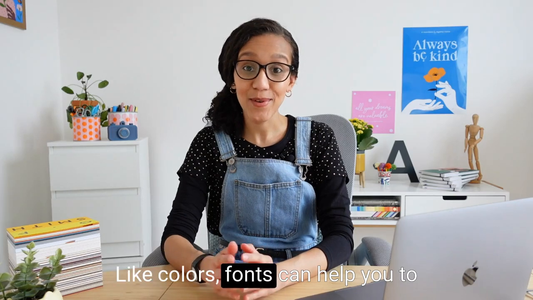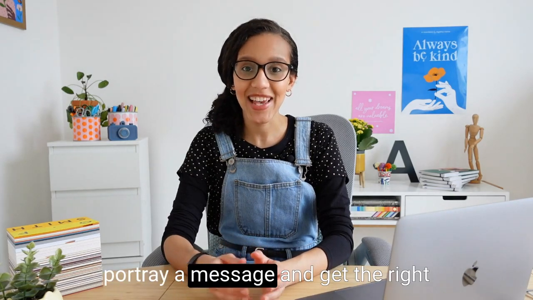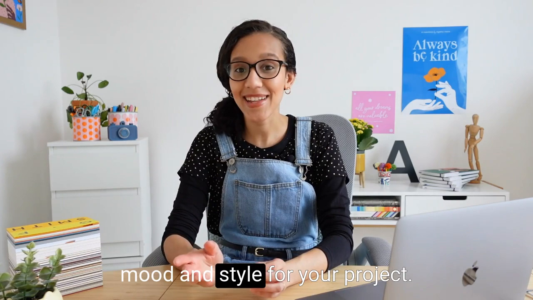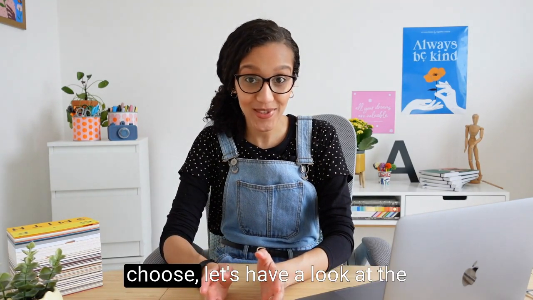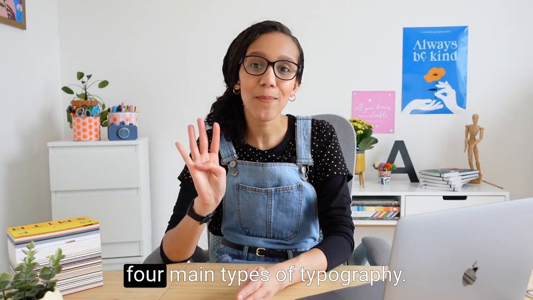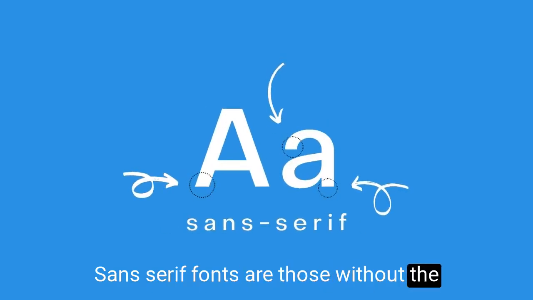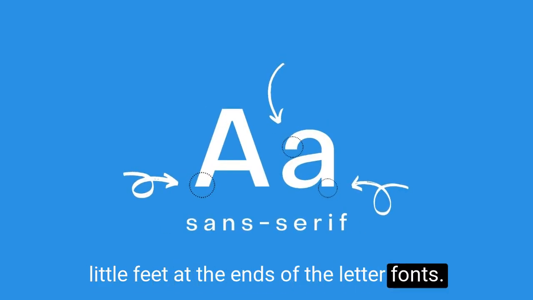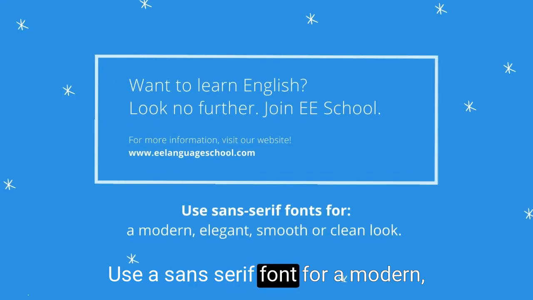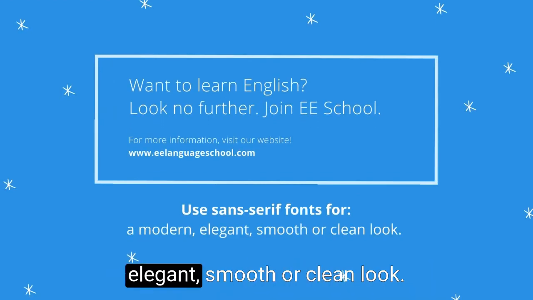Like colors, fonts can help you to portray a message and get the right mood and style for your project. To help you decide what fonts to choose, let's have a look at the 4 main types of typography. Sans serif. Sans serif fonts are those without the little feet at the ends of the letter form. Use a sans serif font for a modern, elegant, smooth, or clean look.